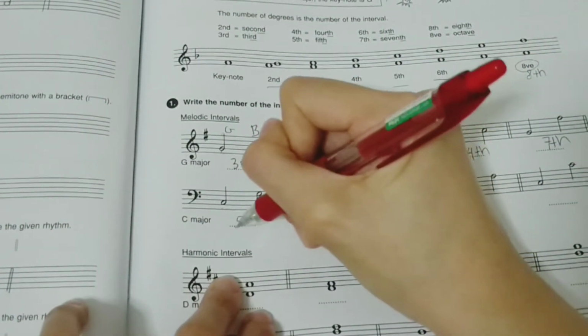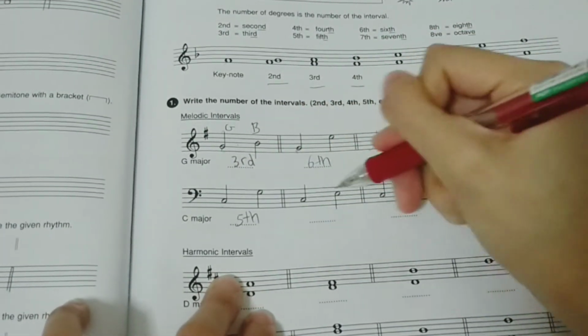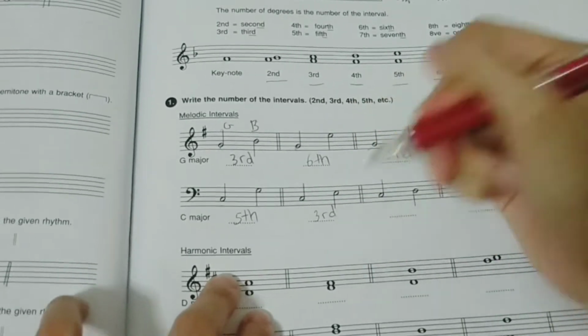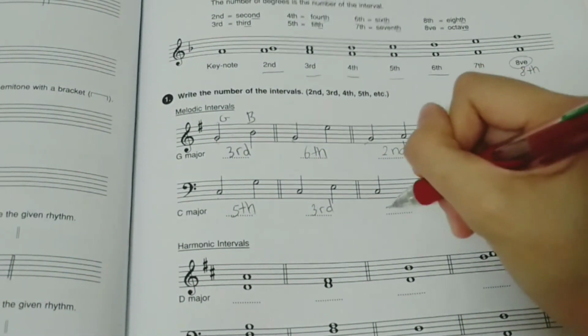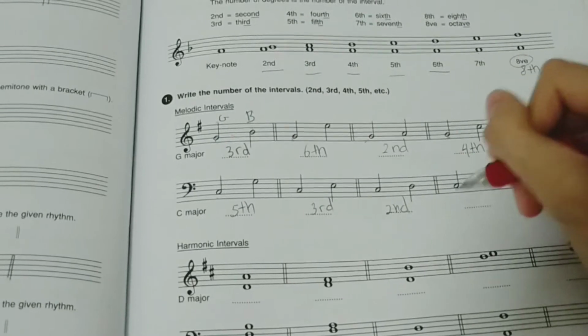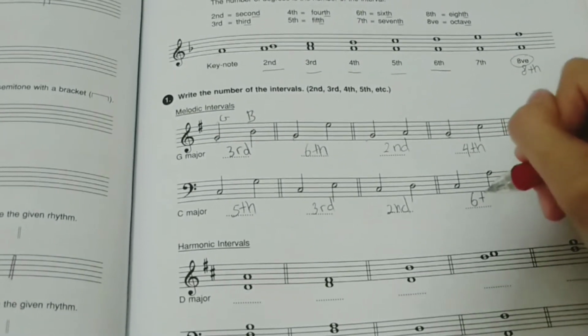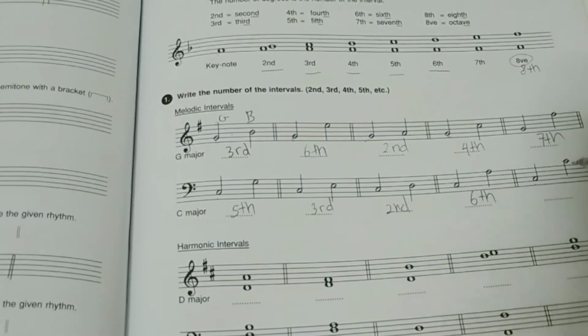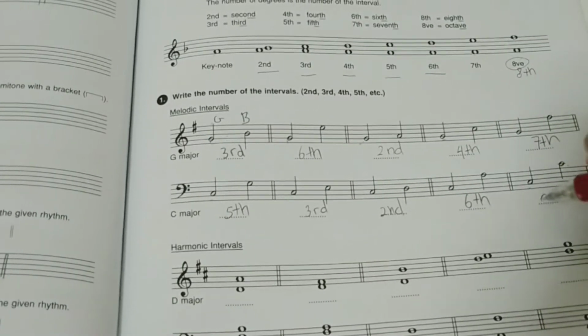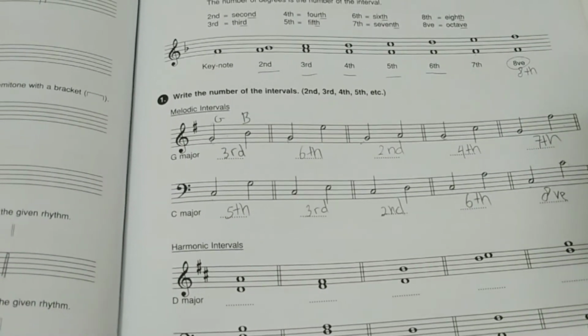Okay, now move on to bass clef. C to G. This will be 5th. C to E, 3rd. C to D, 2nd. C to A, 6th. C to C, this is 1 octave. So 8ve instead of 8th.